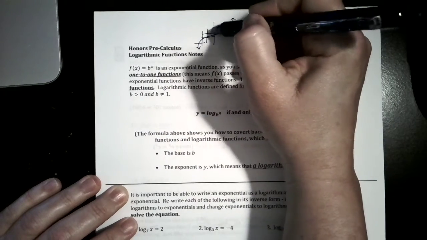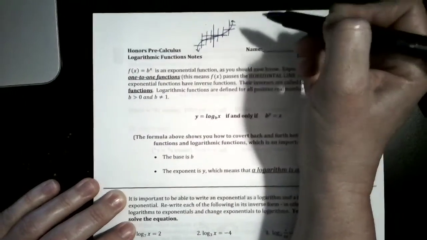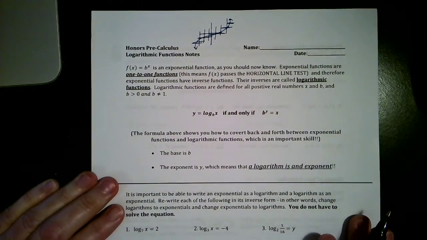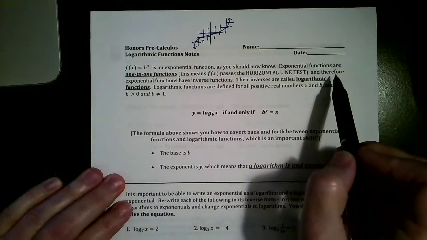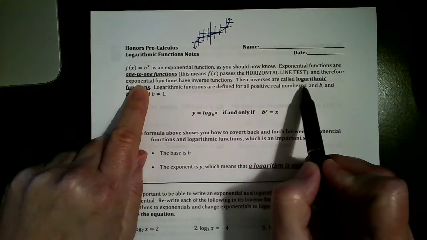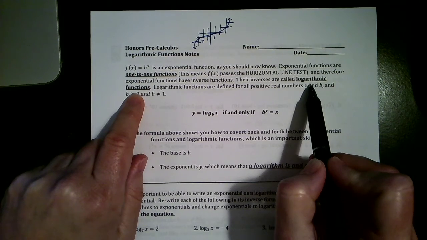If it passes the vertical line test, that means that it's a function. If it passes the horizontal line test, that means that its inverse is also a function. So therefore, exponential functions have inverse functions. The inverses are called logarithmic functions.